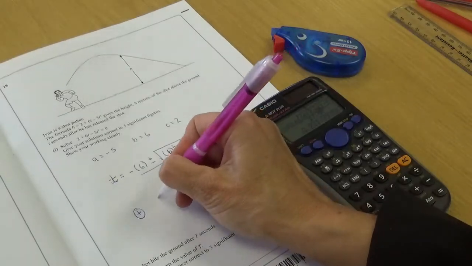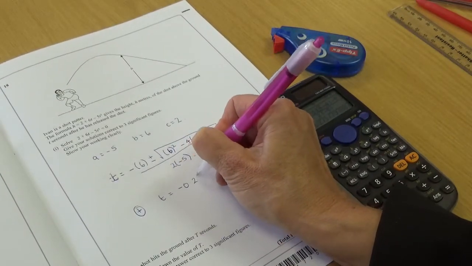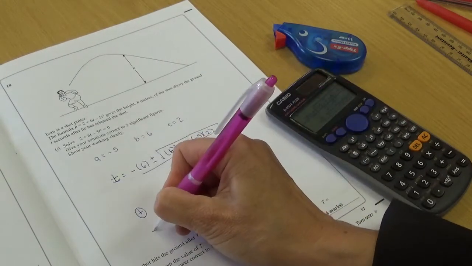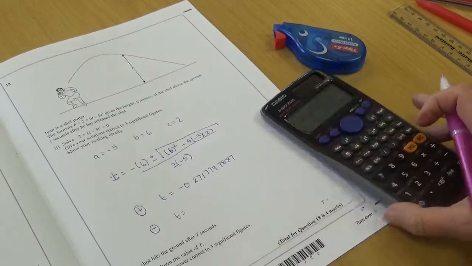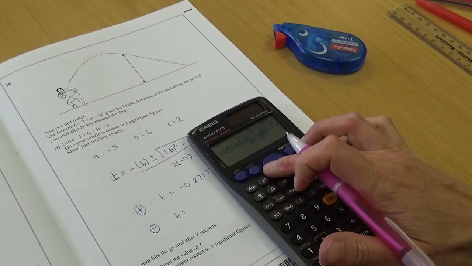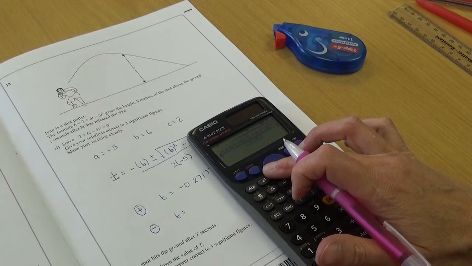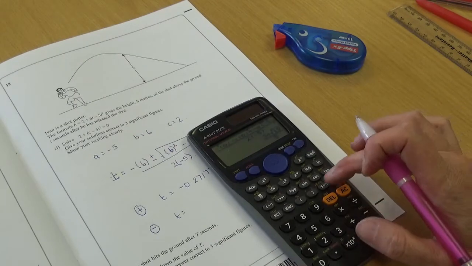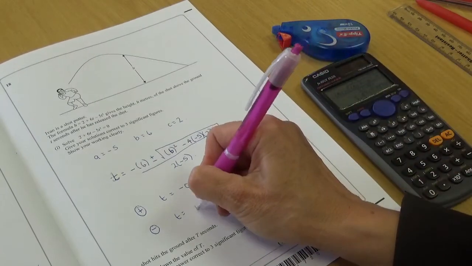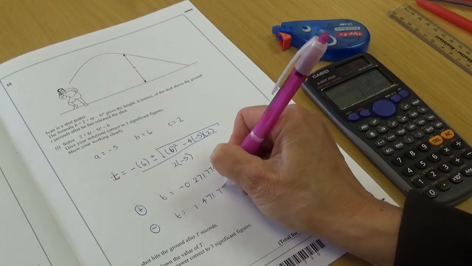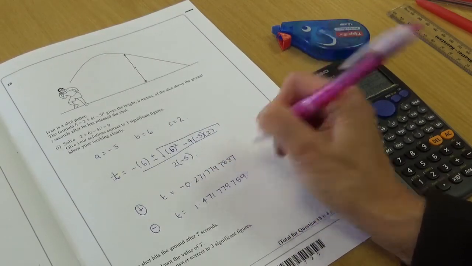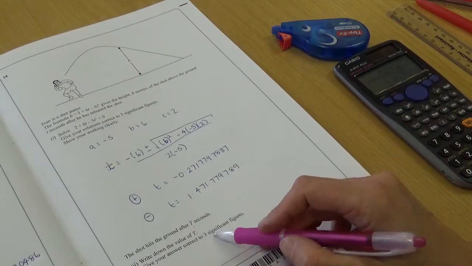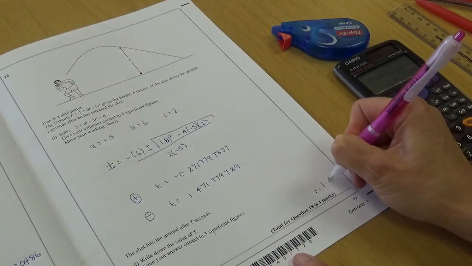Which is negative 0.2717797887. If we swap and put in the subtraction, we get 1.47 1779789. This has to be a time. Time cannot be negative, so it must be the 1.47.